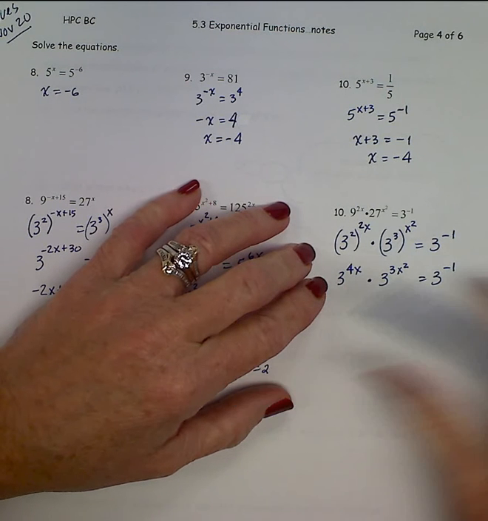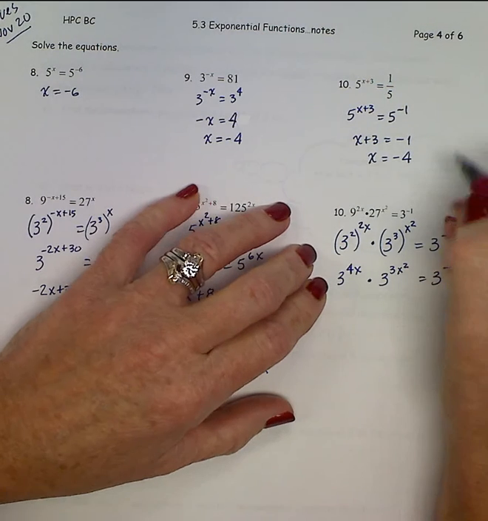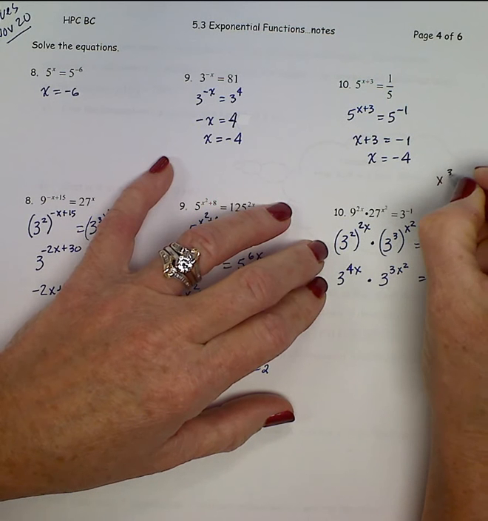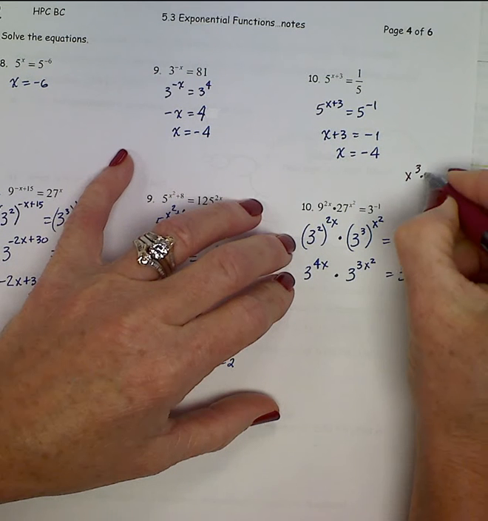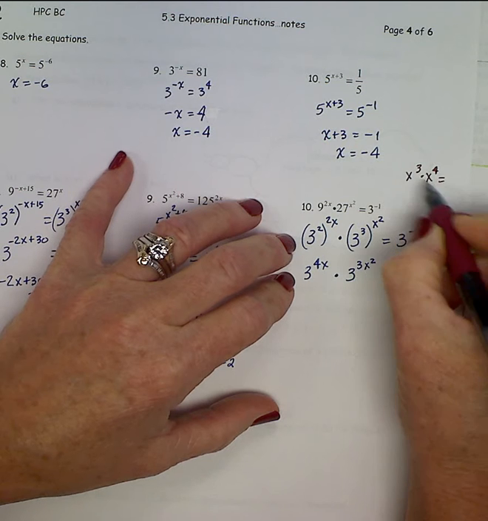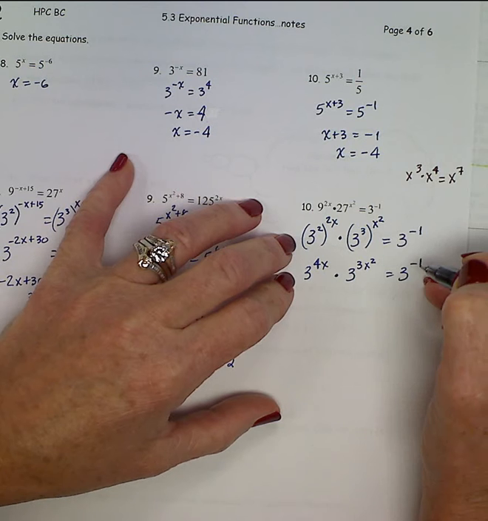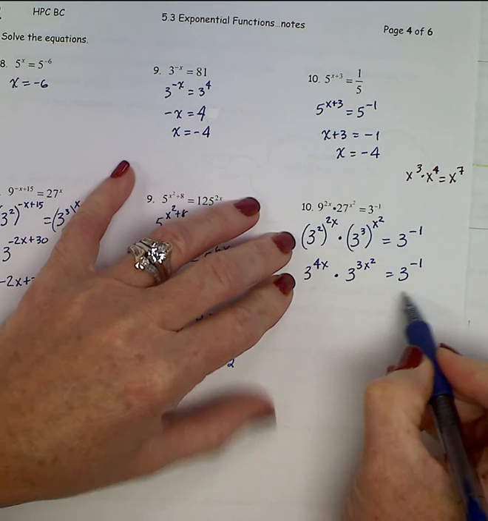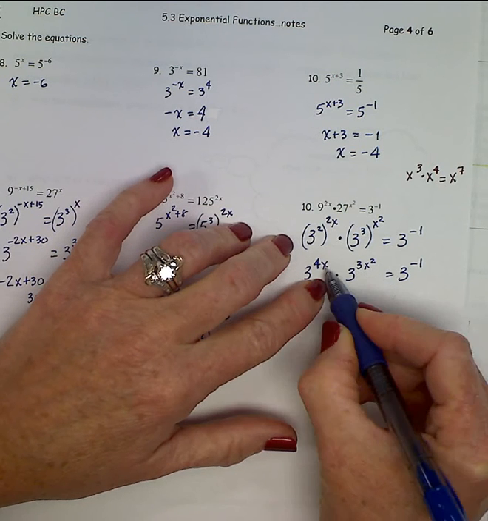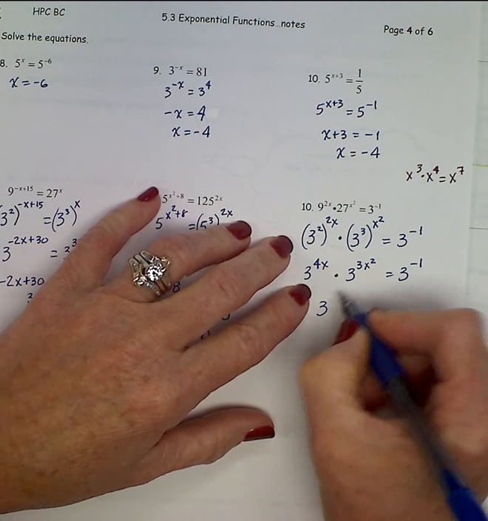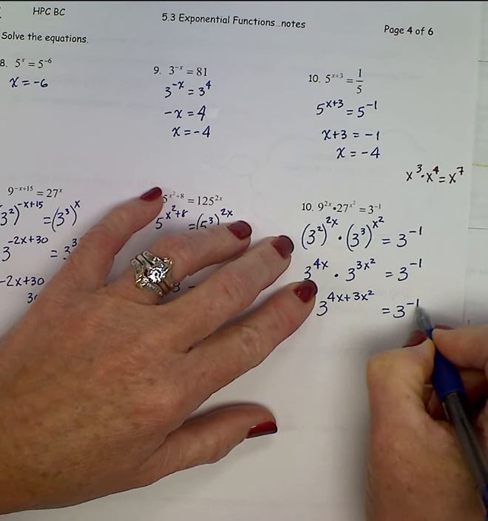I need you to come off to the side and think about this from ages ago in the past. If I give you something like this, x cubed times, let me scooch this over to make sure you can see it, x to the 4th, so we're multiplying things, we add the exponents, that's x to the 7th. What does that mean for us down here? That means that we're multiplying things with exponents, so we add the exponents. 3 to the 4x plus 3x squared equals 3 to the negative 1.